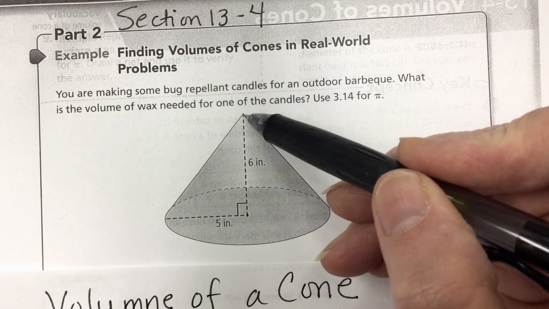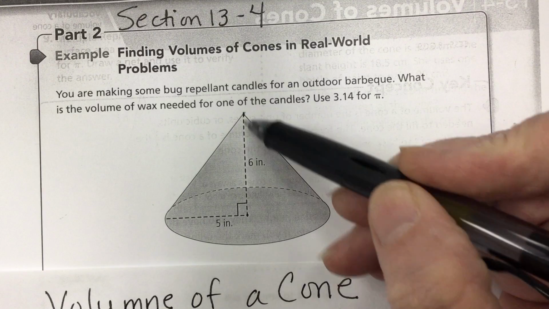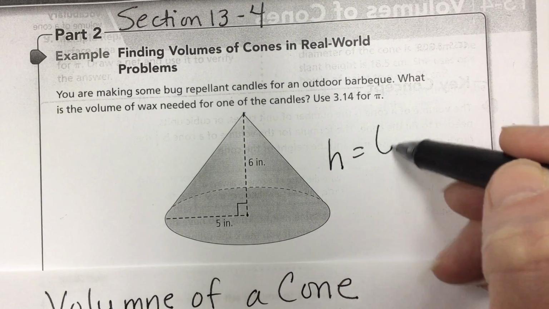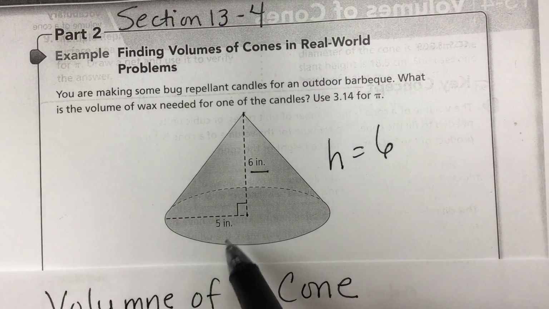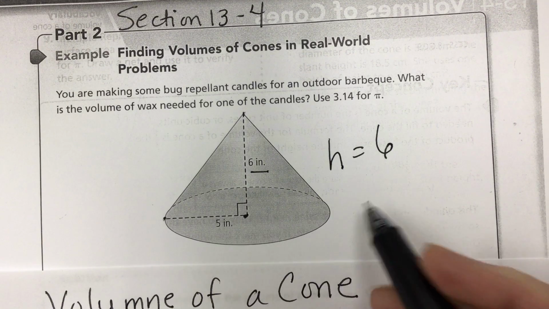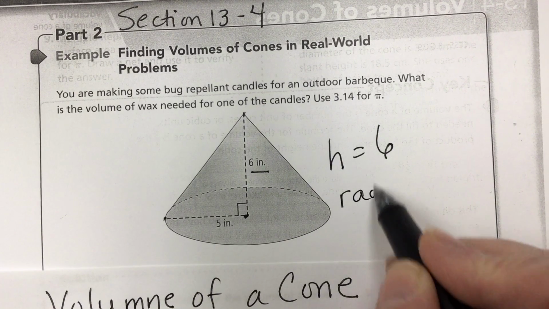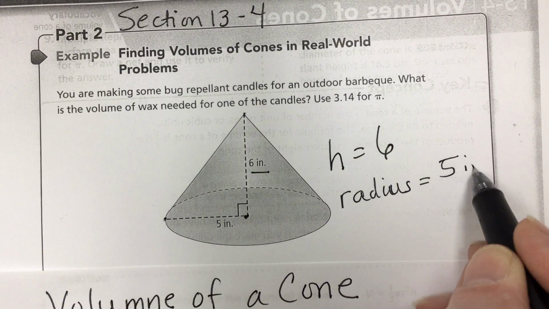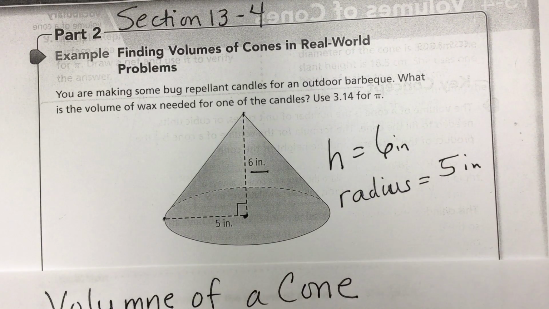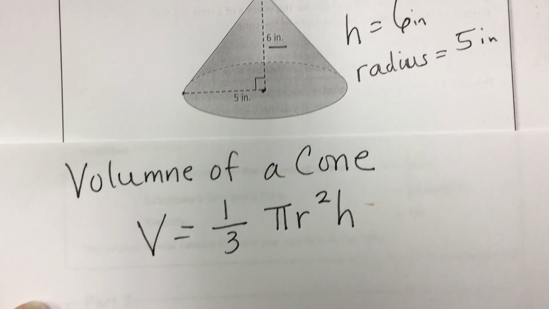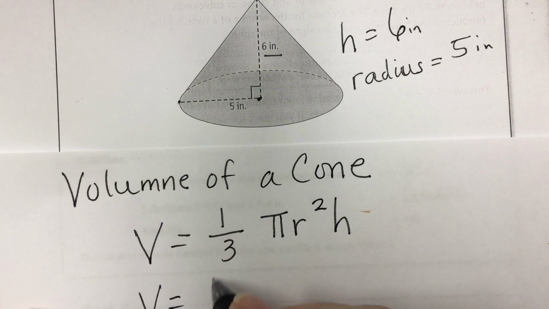Well, I see that my height from the highest point to the lowest point, straight down, perpendicular, 90 degrees, is 6. And from the center of the circle, your base is a circle, to a point on the circle is 5. So therefore, that is your radius. Your radius is 5 inches. These are inches, okay?